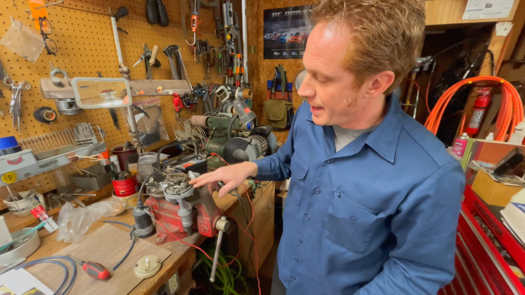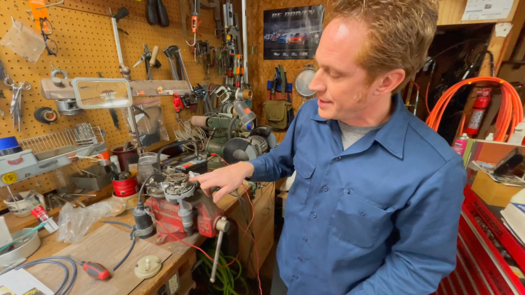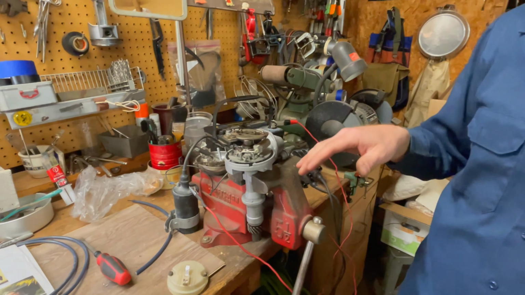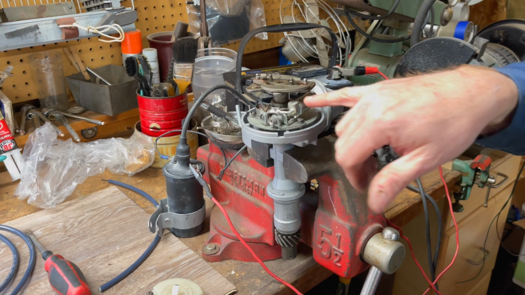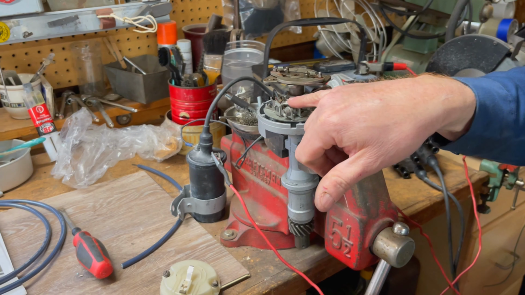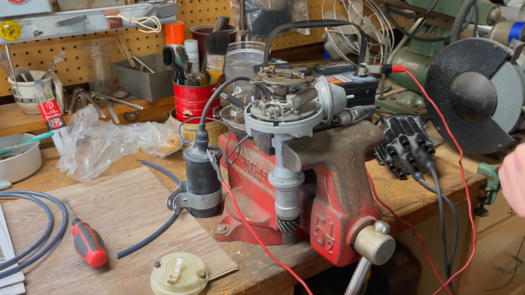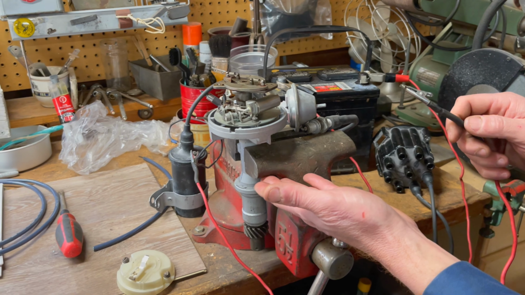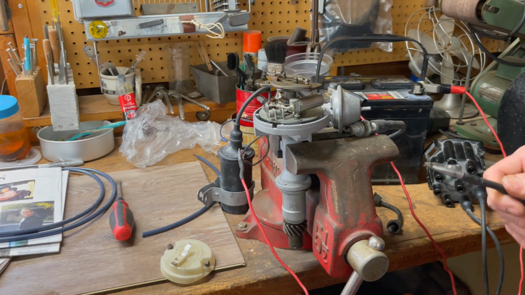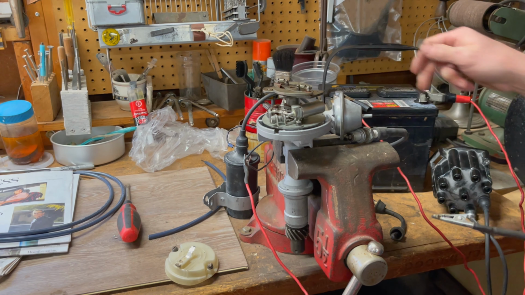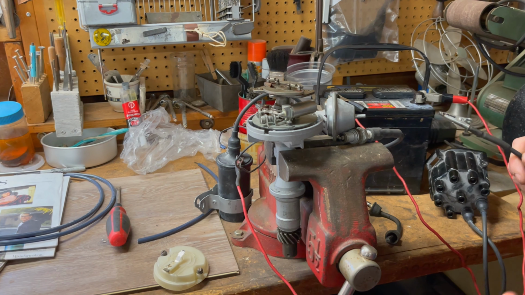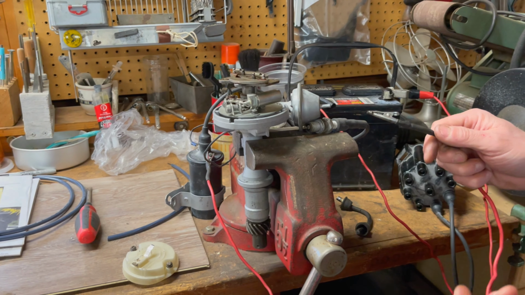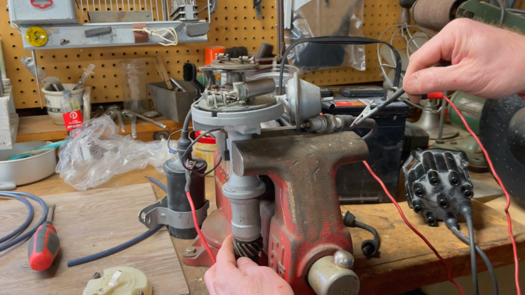Now, in this case, we have what's called a uniset, where the condenser is built into the points. Not my personal preference, but in a conventional set of points, there will be two separate components, your breaker points and your condenser mounted over here. Now, what's going to happen is our distributor is mounted to this vise, which I'm going to ground with this cable that's going to the battery. When that occurs, Pat's going to be able to look up in there, and between those points, as they are opening, you're going to see a spark, which should be completely normal.